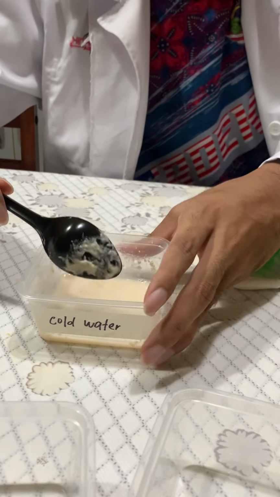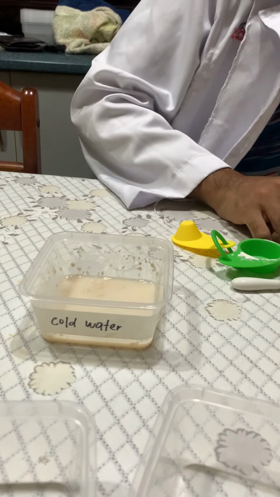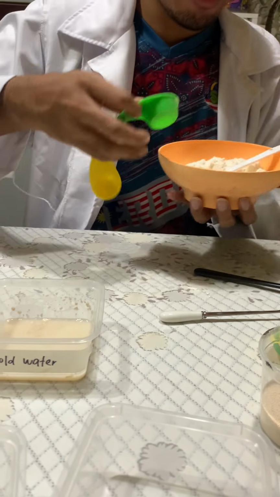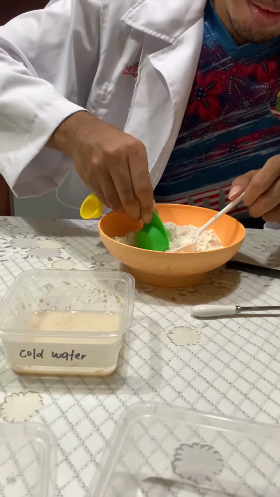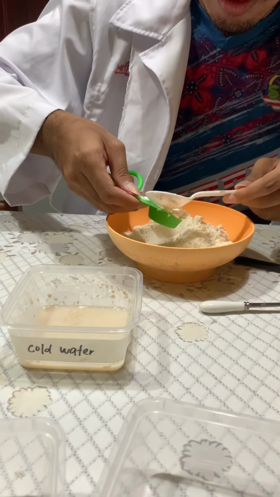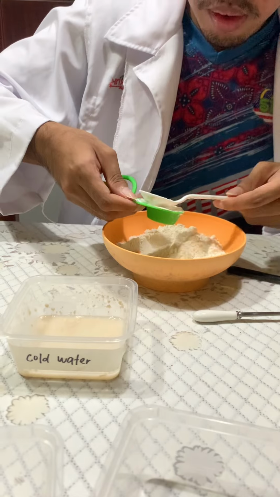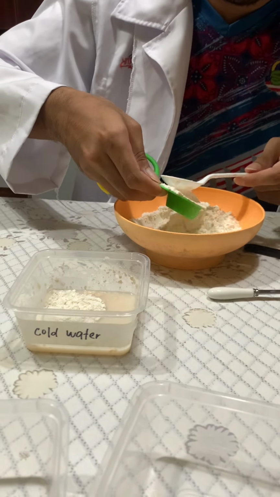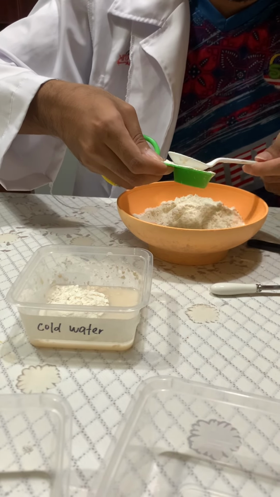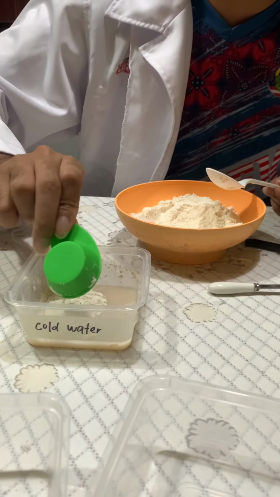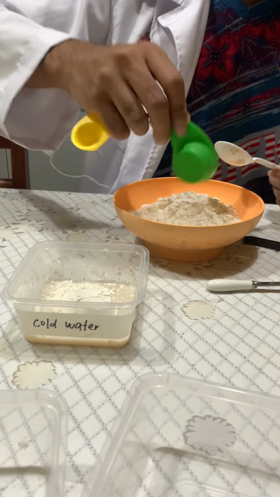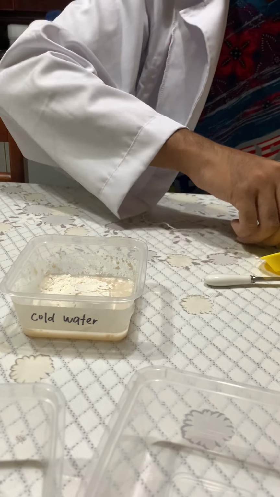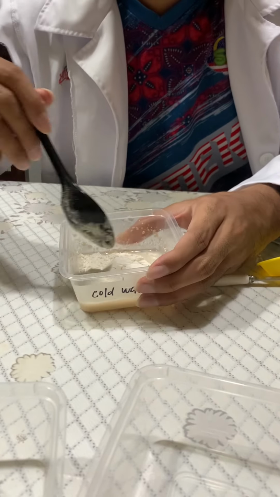Okay, after that, put 30 milliliter of flour. One, two, and then stir it until mixed well.